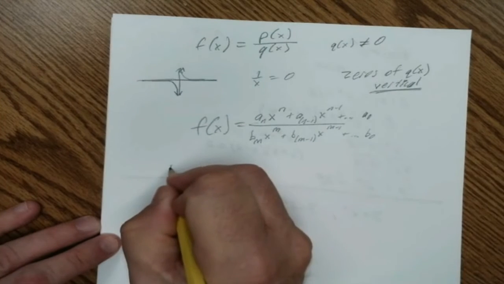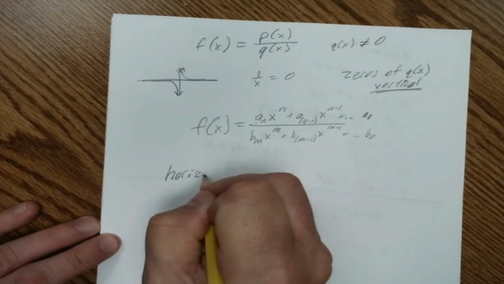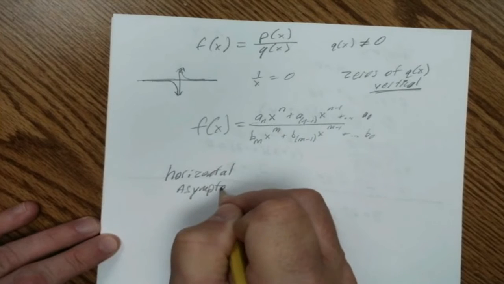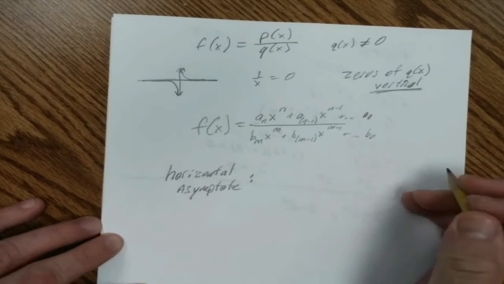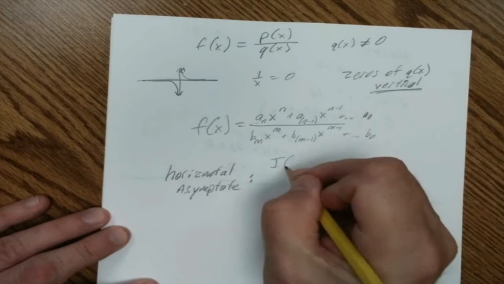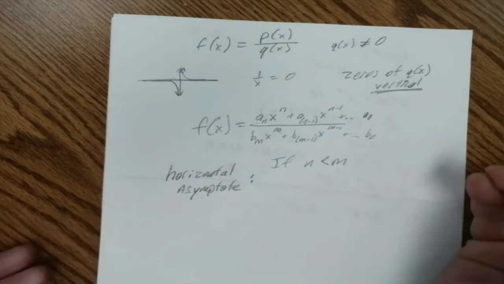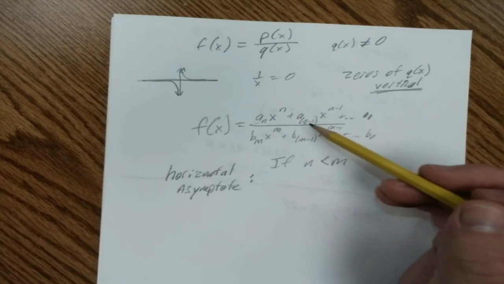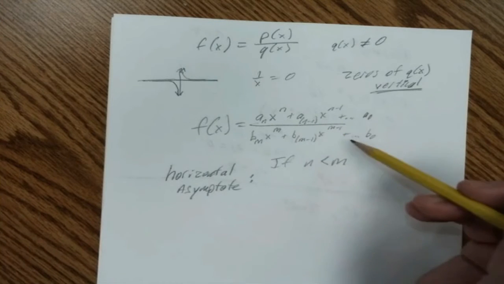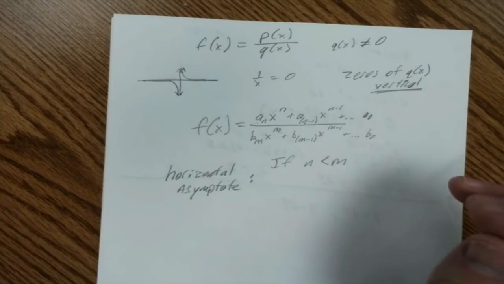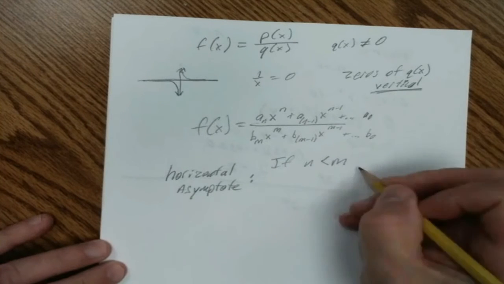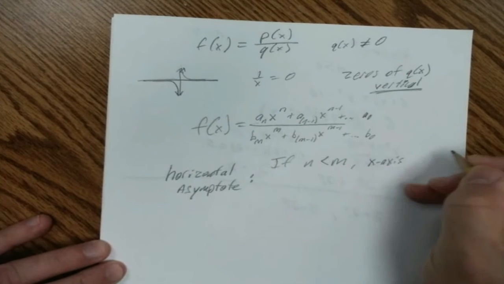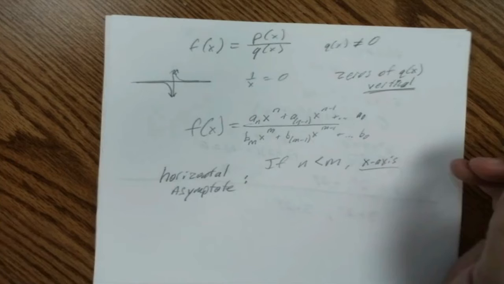All right, so let's talk about horizontal asymptotes. This is what we know. If n is less than m, so if the power of the top polynomial, p of x, is less than the power of q of x, the denominator, then the x-axis is the horizontal asymptote, y equals 0.